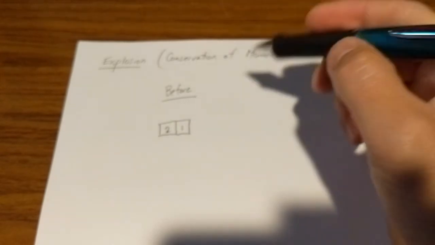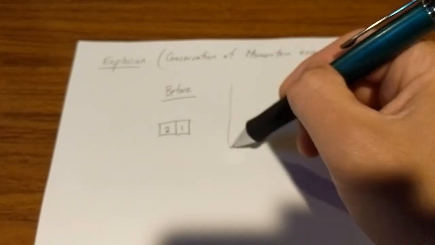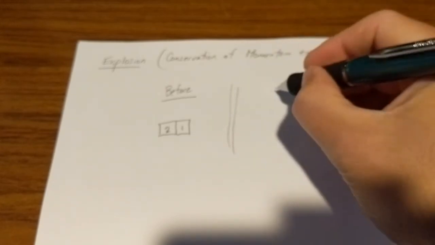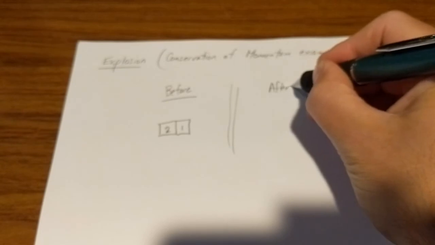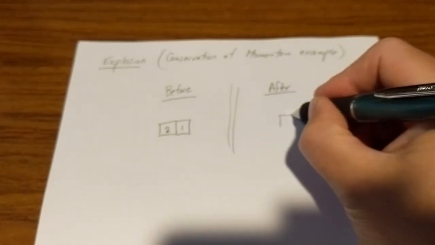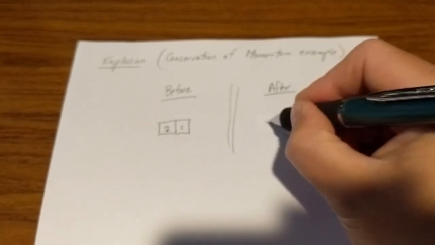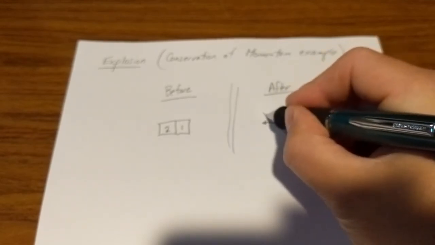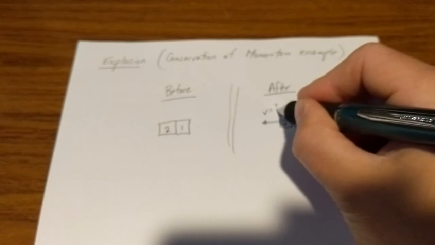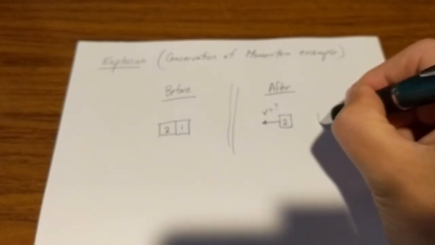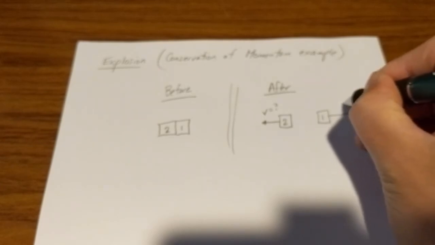They are together. Let's suppose that in the after state, the mass of 2 moves to the left at an unknown speed, and the mass of 1 moves to the right at a speed of 8.